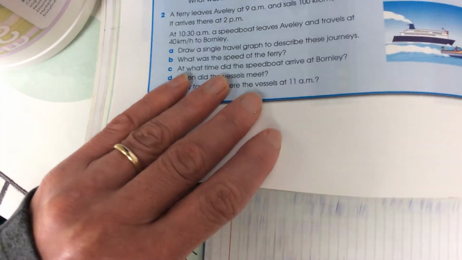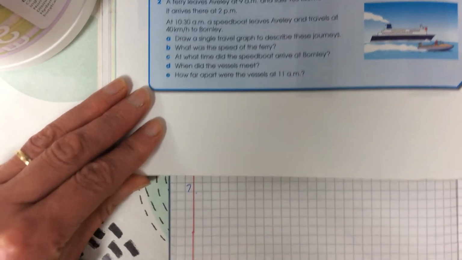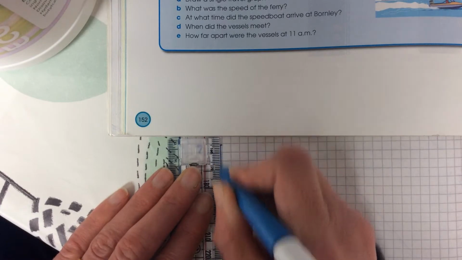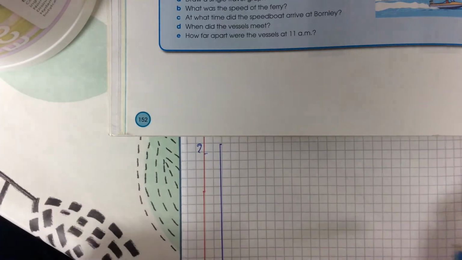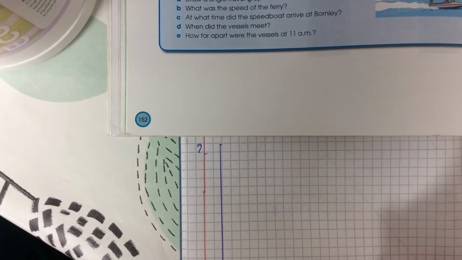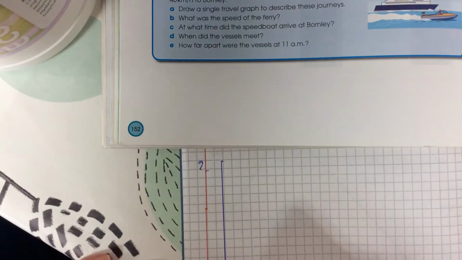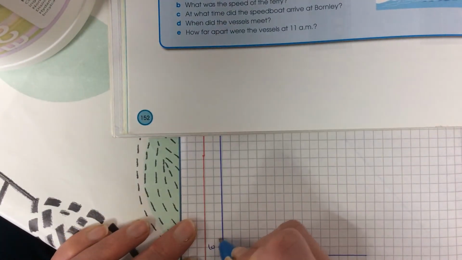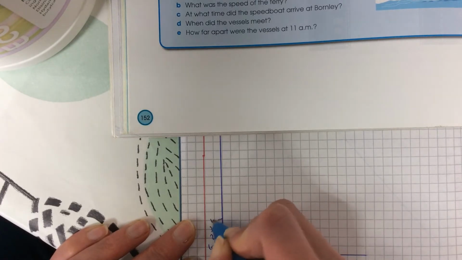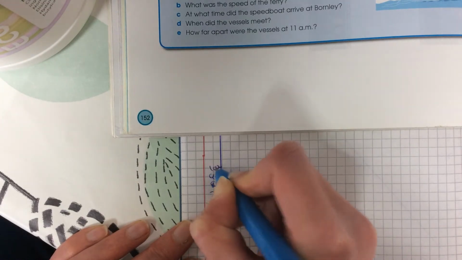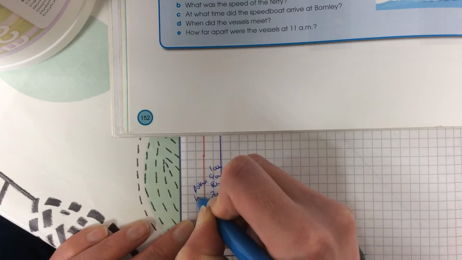Now, next one, number 2. You're going to try to draw the graph, so I want to help you here in this one. Number 2, if I put my book under here, hopefully you'll see it. A ferry leaves at 9 o'clock and it sails 100 kilometres. So when you're doing this, put your wee axes in. And this is quite a tricky wee one, to be fair. And we'll go up the side here in tens. So 10, 20, 30, 40, 50, 60, 70, 80, 90, 100, and that's your distance, and that's kilometres.